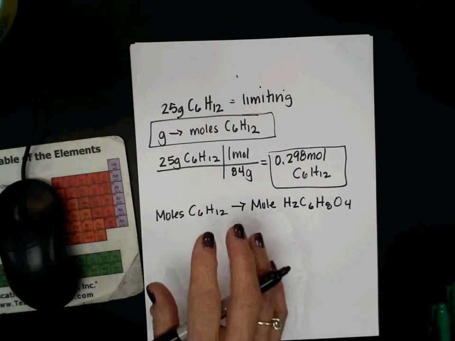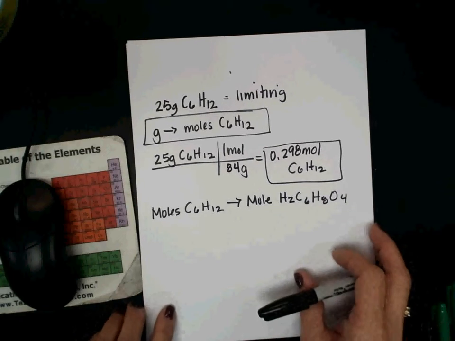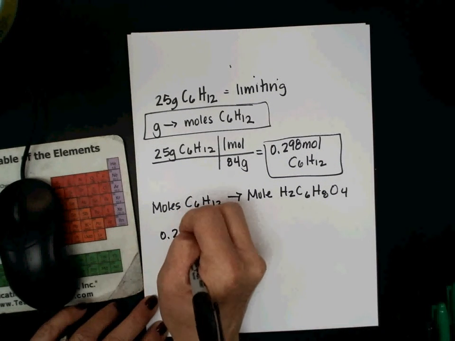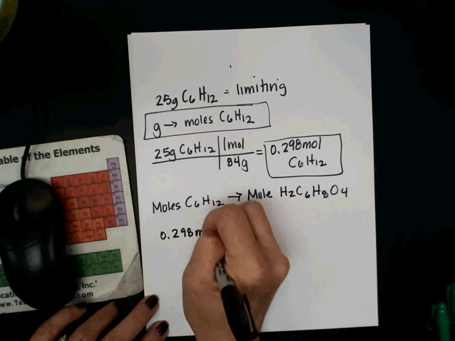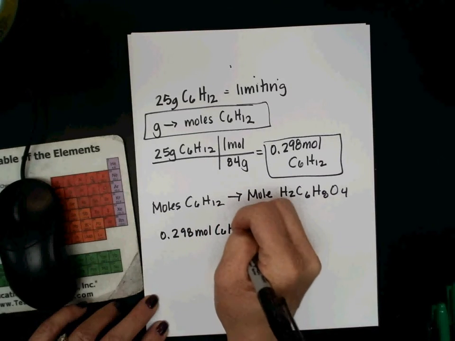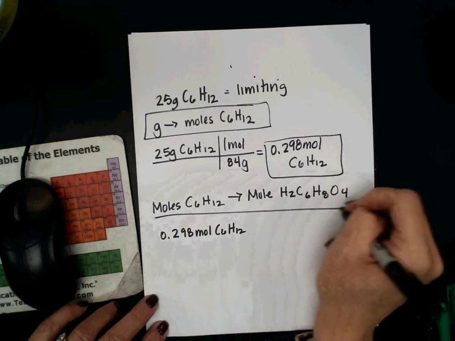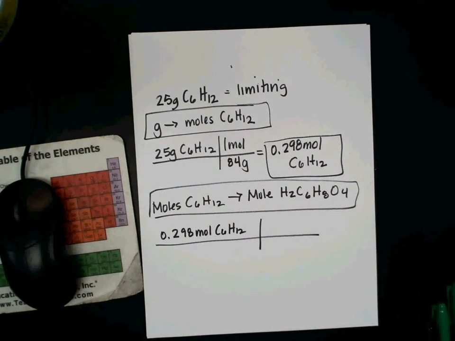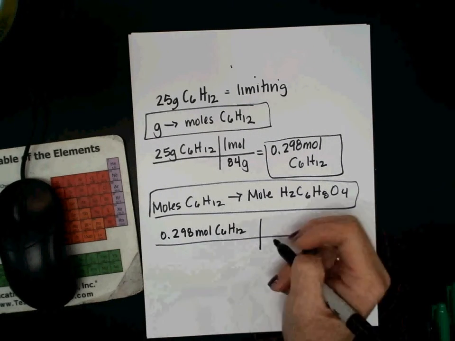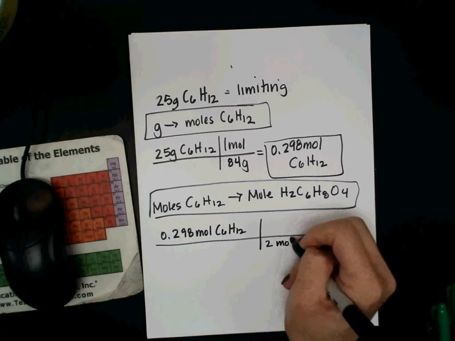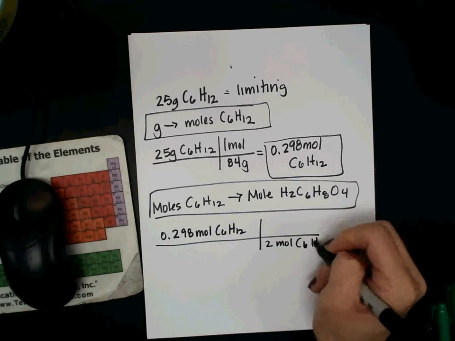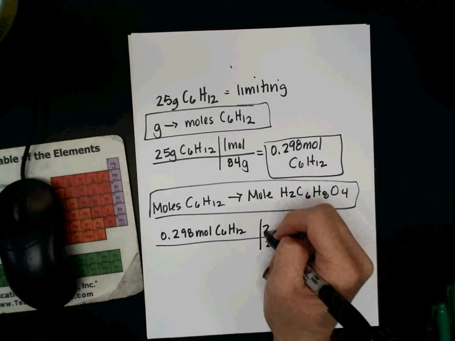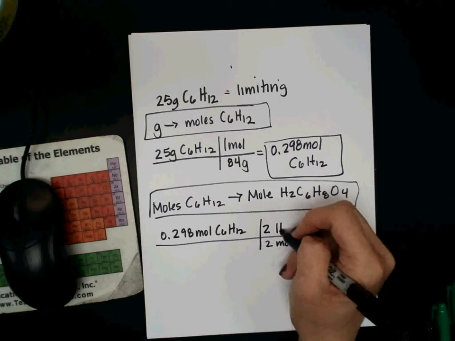So let's use our mole ratio. You've got the equation on your paper. I didn't write it above. So I have 0.298 mole C6H12. And I'm using my stoichiometric equivalencies: for every 2, I have 2 adipic acid.